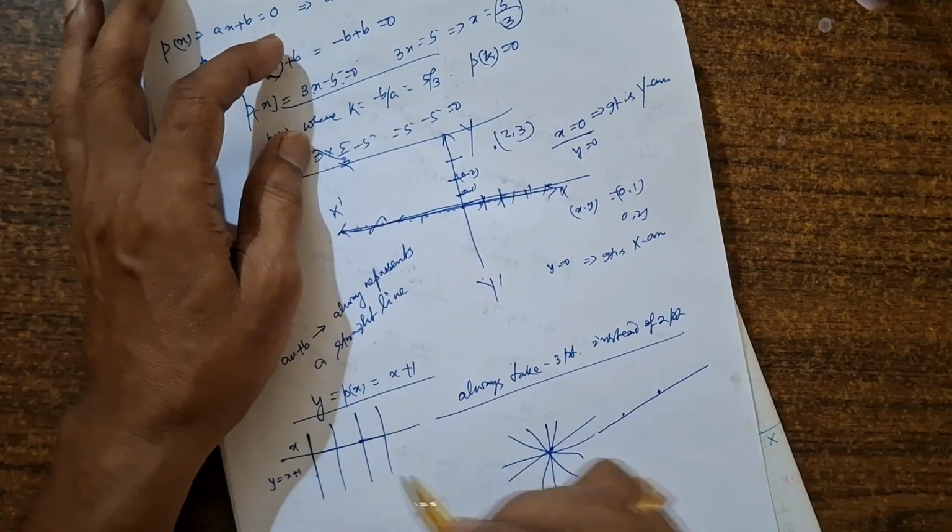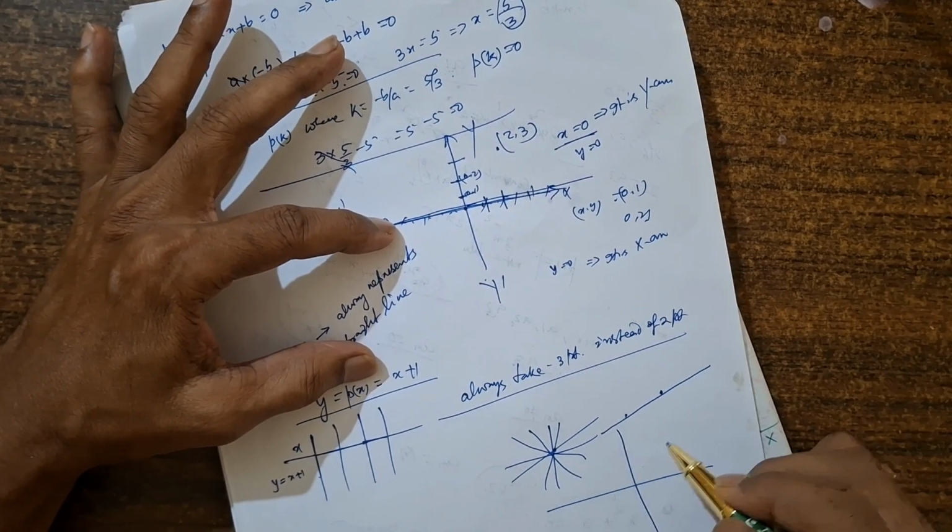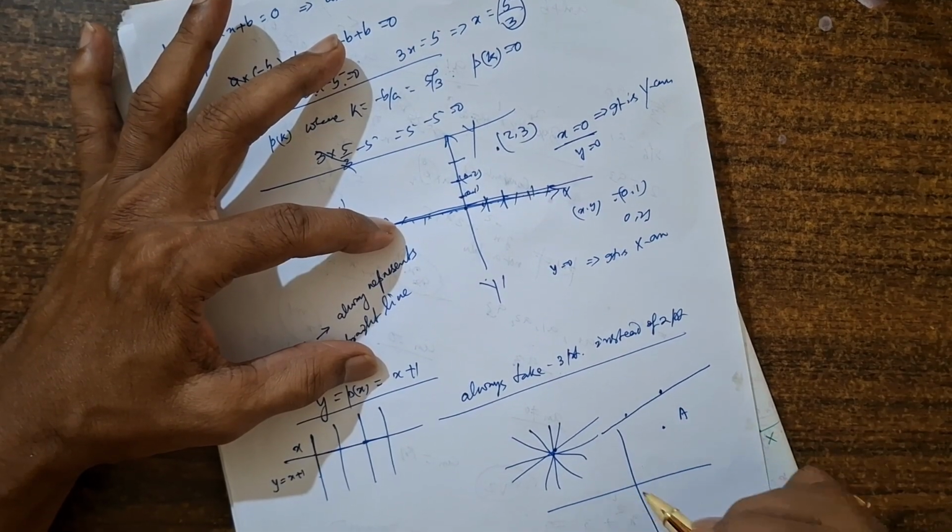So suppose you are taking the points, A point and B point.